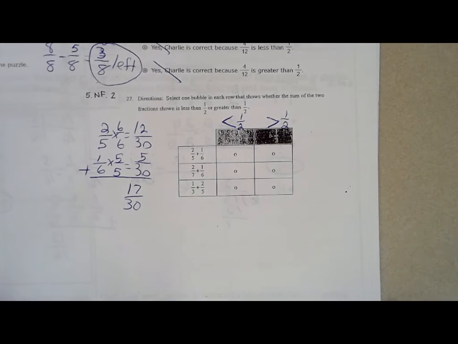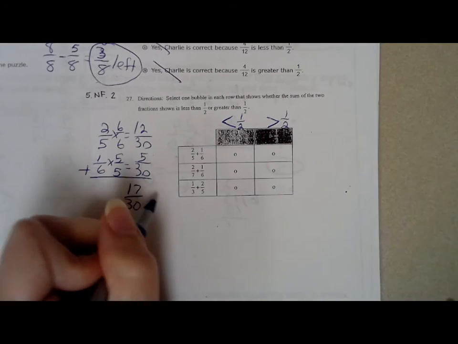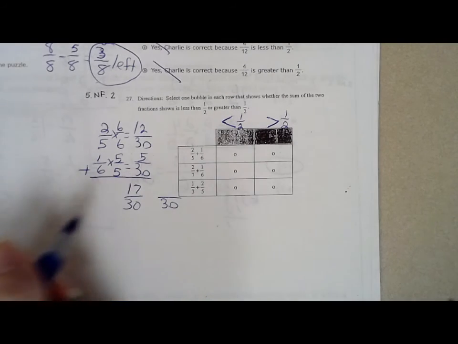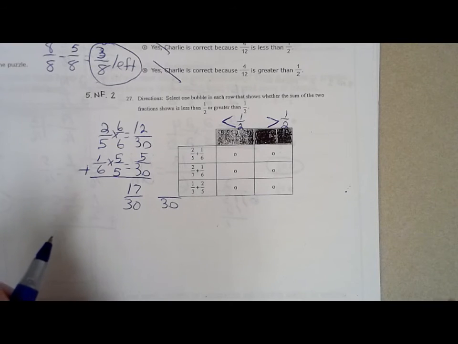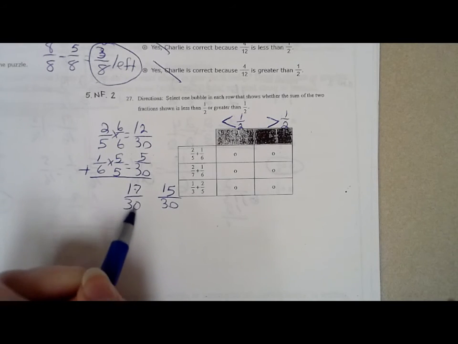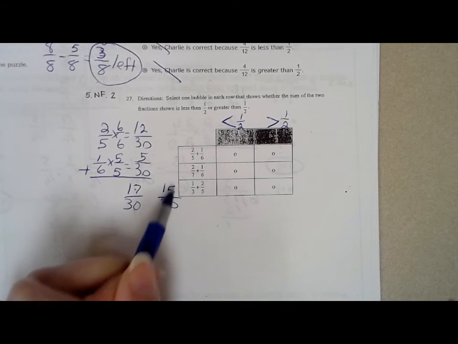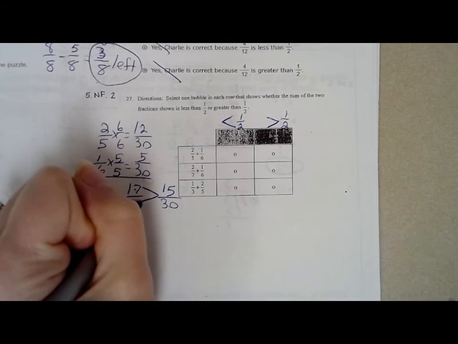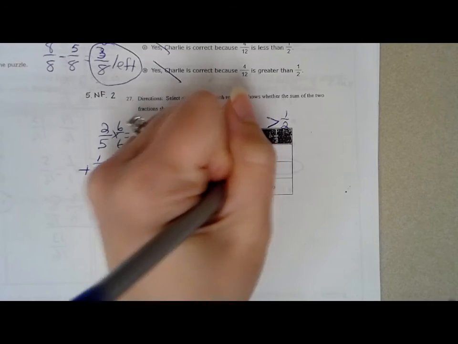Now I need to know, is 17/30 greater or less than a half? In order to do that, I need to take half of 30. What's half of 30? Half of 30 is 15. So is 17/30 greater or less than 15/30? It's greater. So we're going to bubble in the greater spot.